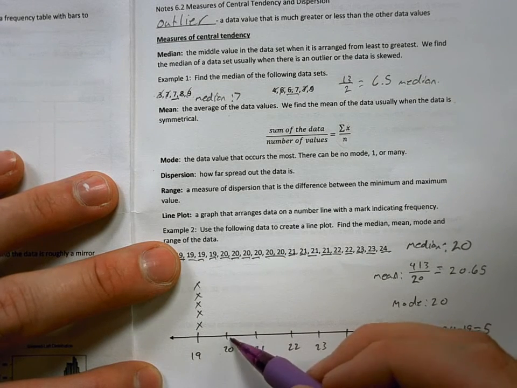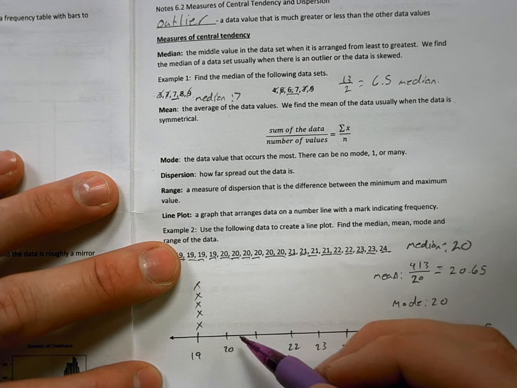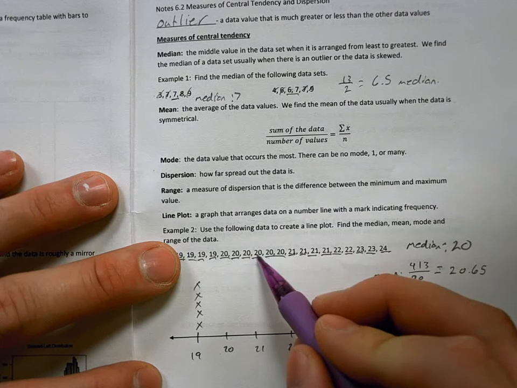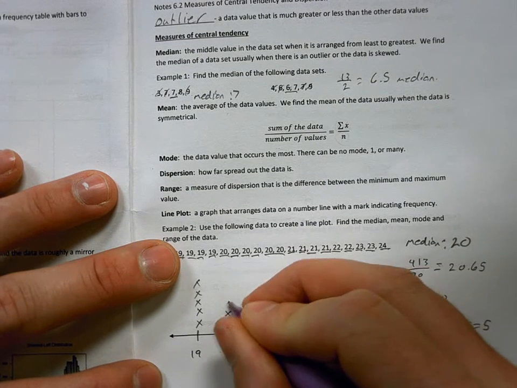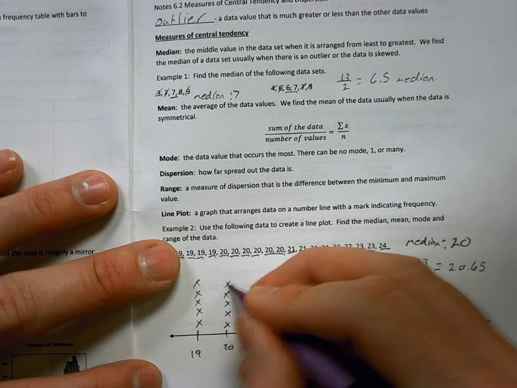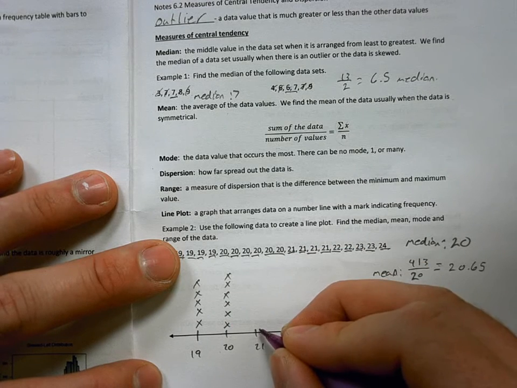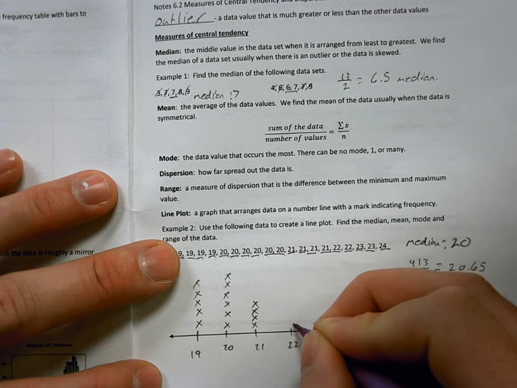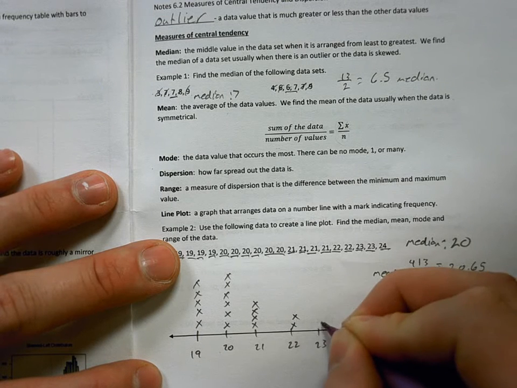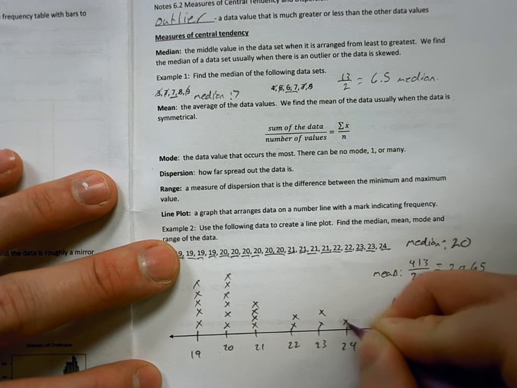Same thing with 20: 1, 2, 3, 4, 5, 6. Same thing with 21. And there's your line plot.